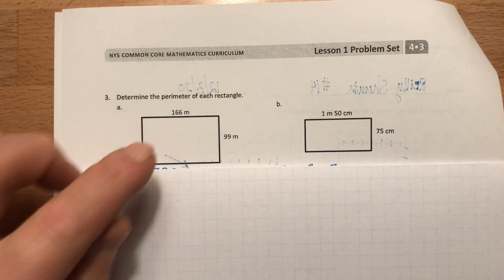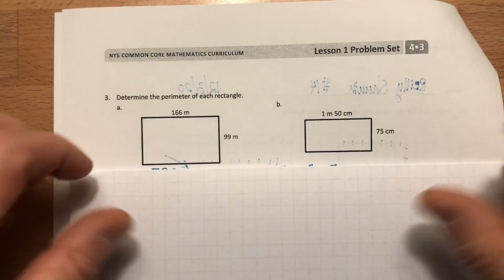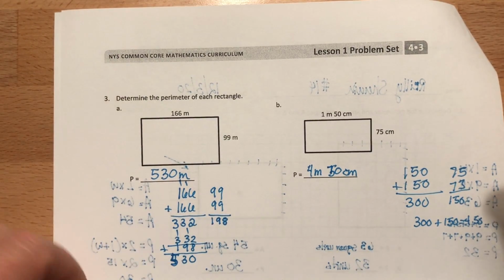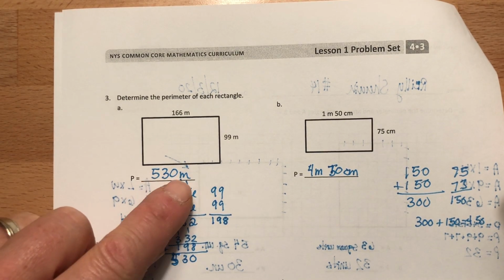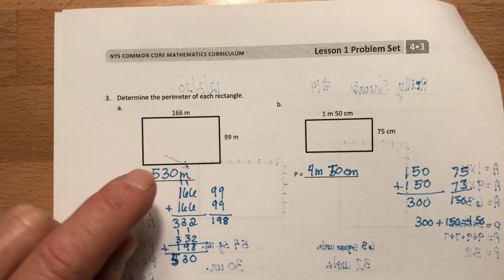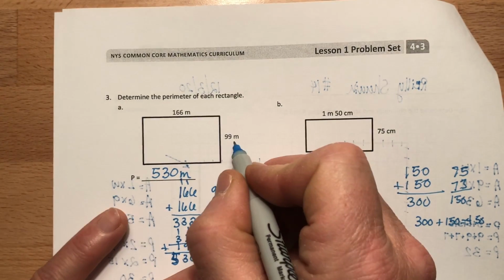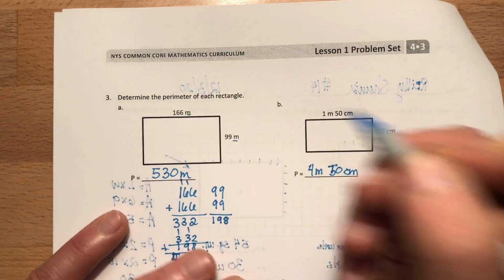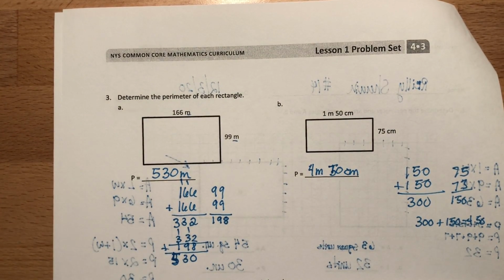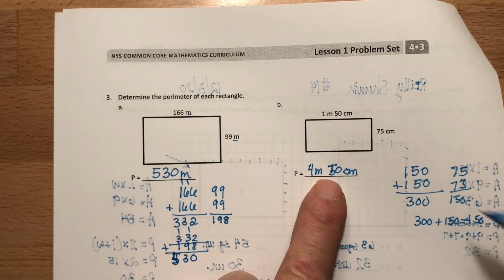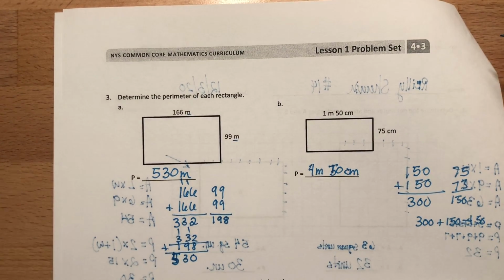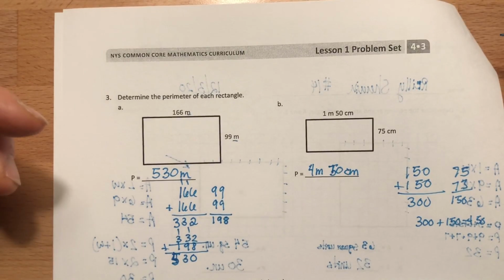So, perimeter, remember, add up all the sides and see how you did, all right? So here, I added up all the sides, I got 530 meters. Now, notice I didn't put units at the end of mine. The reason why we didn't put units is because we know the units. The units are meters. So that's what I use, meters, okay? Same thing over here, I got 4 meters, 50 centimeters. This one was a little easier for me to add, okay? This one had a lot going on in it, all right?